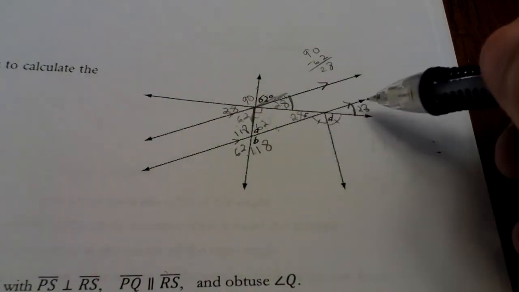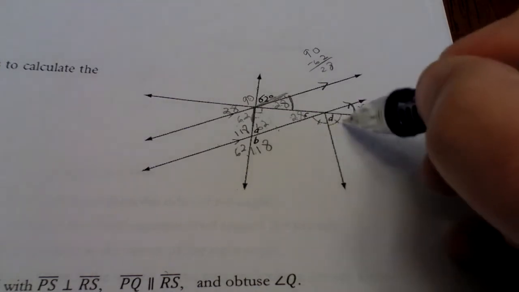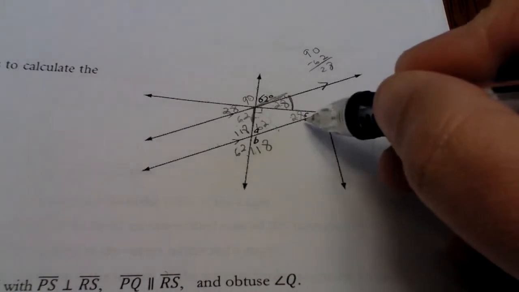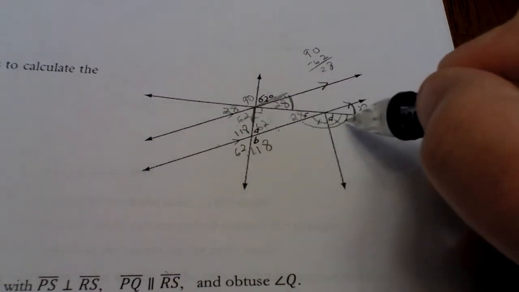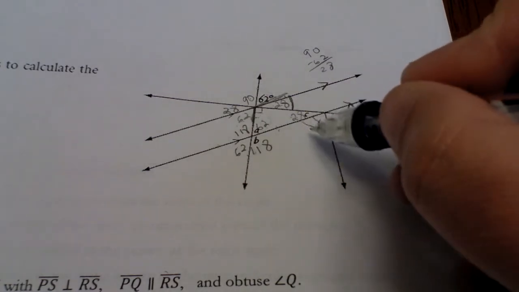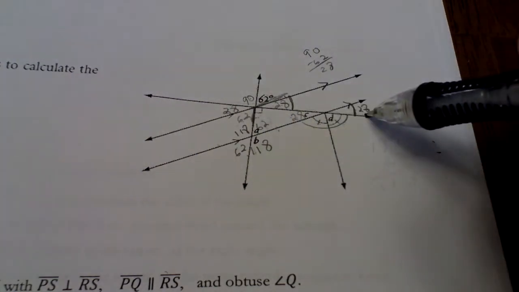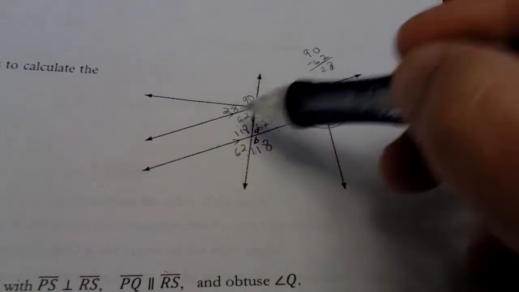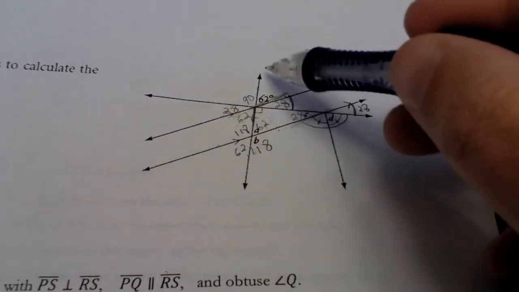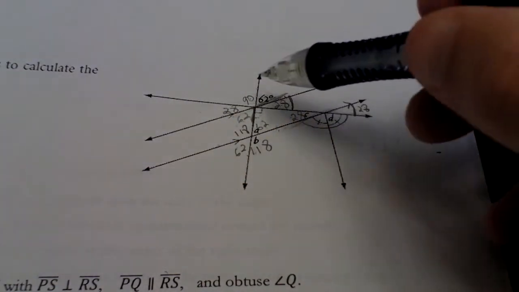Now, angle D. Well, angle D is congruent to this angle that doesn't have a name right here. And it's also this very obtuse angle here between this parallel line and this transversal here. So this is the parallel line. So if I move up, this is the parallel line, and this is the transversal coming across here.